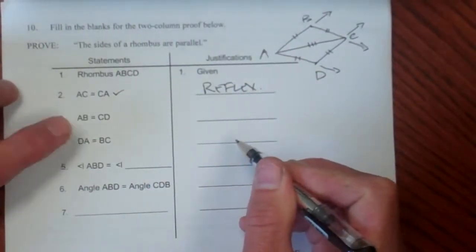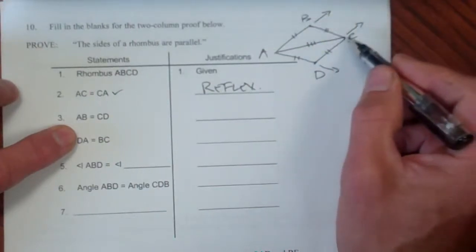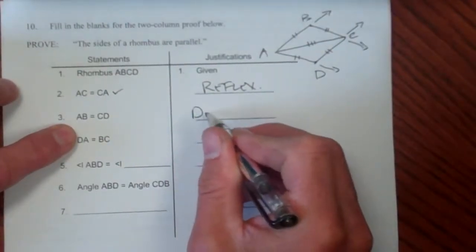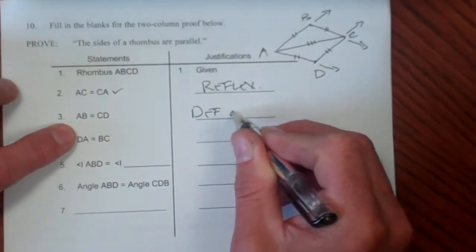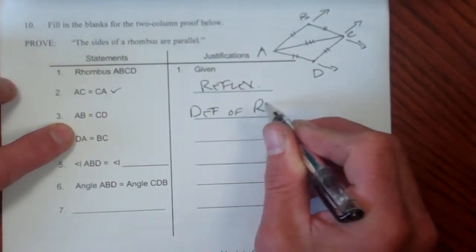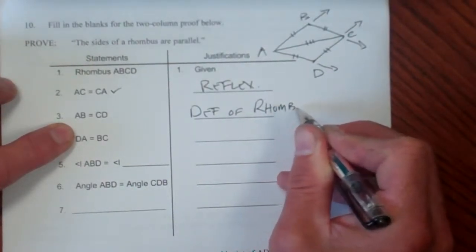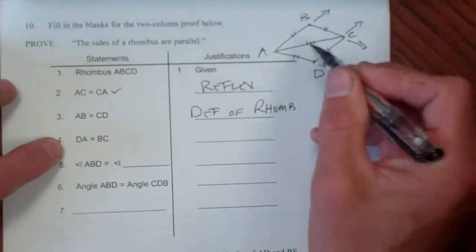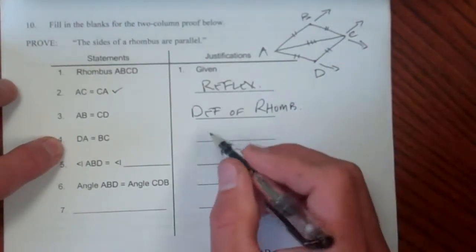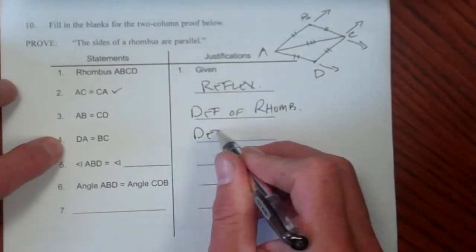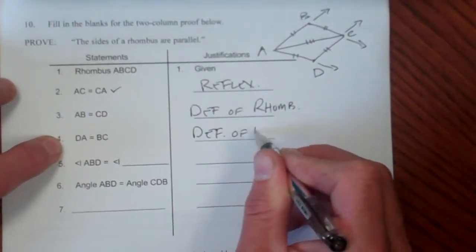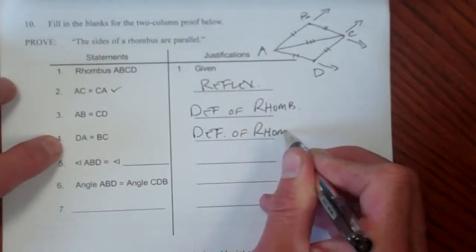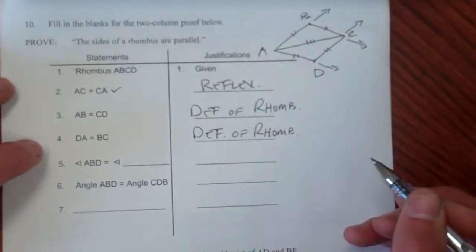And AB is going to be congruent to CD because that's the definition of a rhombus, that all the sides are congruent. DA is going to be congruent to BC for the same reason, definition of a rhombus. Always remember what those definitions are so you can apply that.